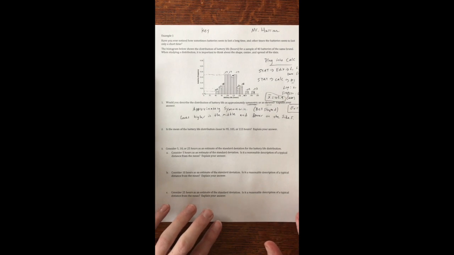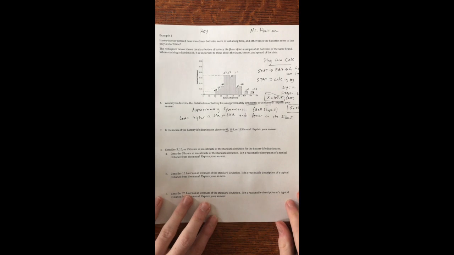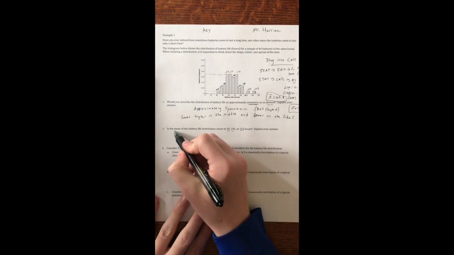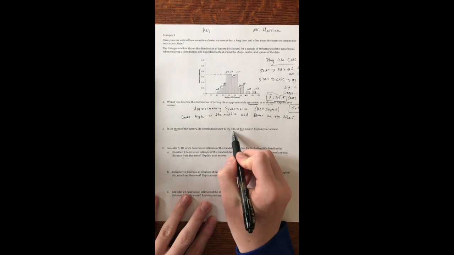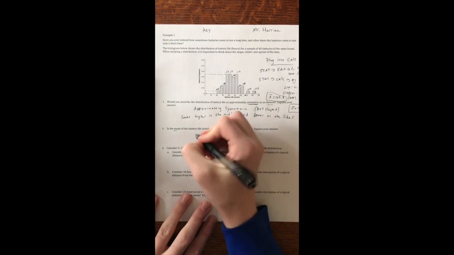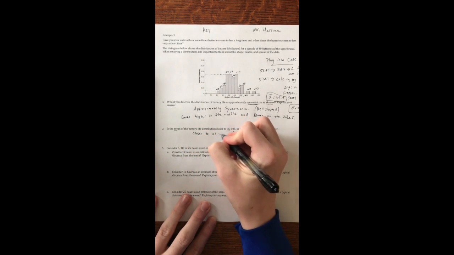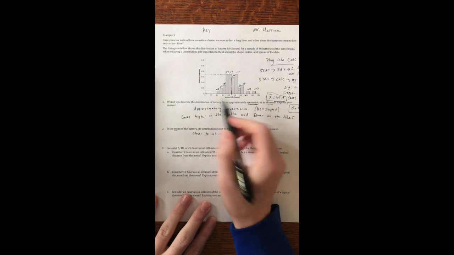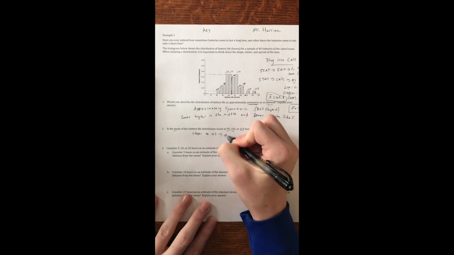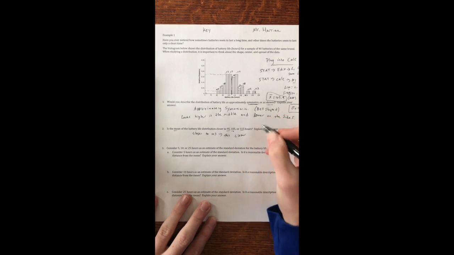Question 2 says, is the mean of the battery life distribution closer to 95, 105, or 115 hours? Explain your answer. We did calculate the mean. Our mean was roughly 103.9, so it looks like it's going to be closer to 105. If we look here to double check on our graph, 105 is right here, and that's approximately the center of the data. So we know that's going to be correct. We can say that 105 is closer to the center of the data.